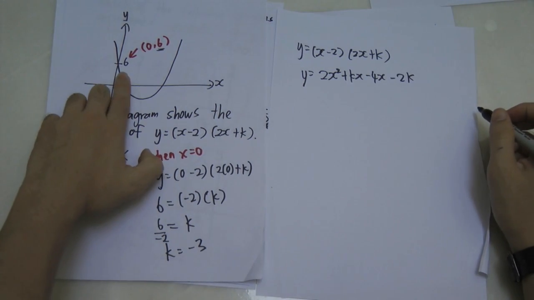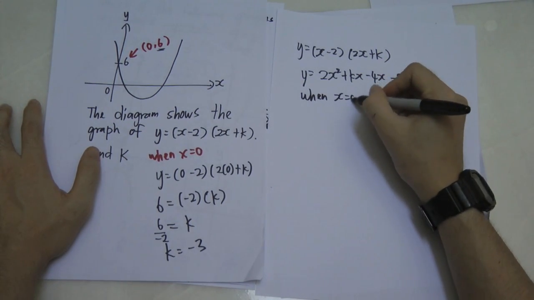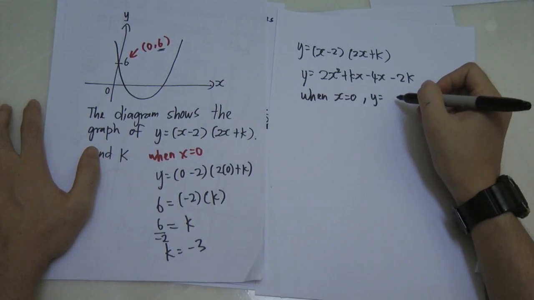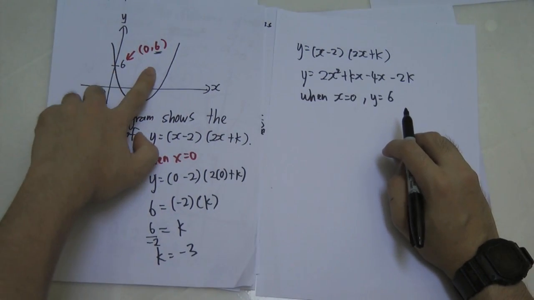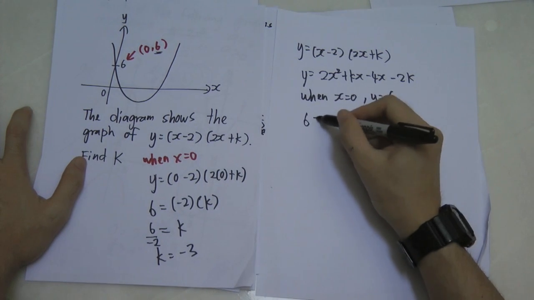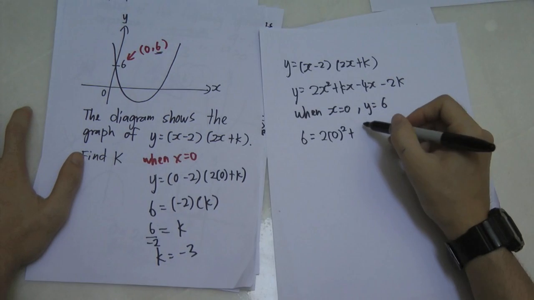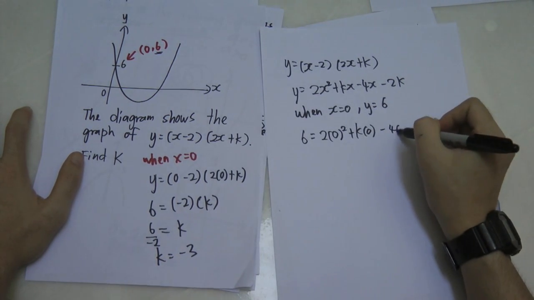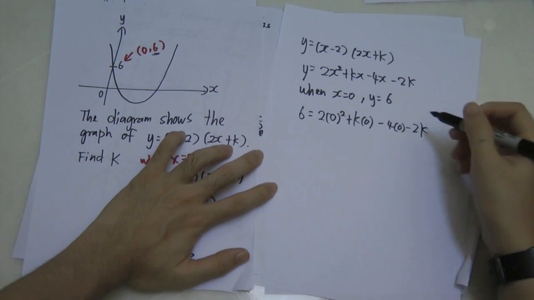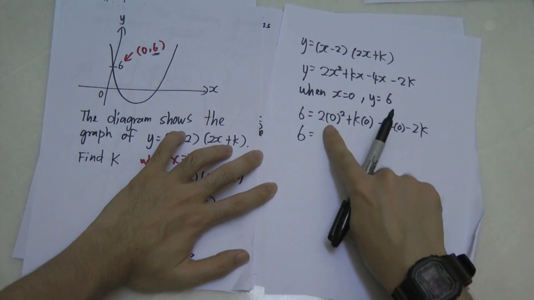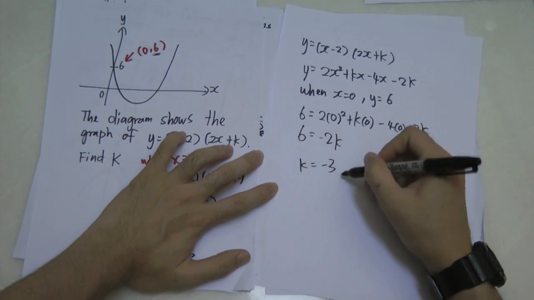Alright, so this is the y-intercept, right? So when x equals to 0, y equals to 6, because this curve passes through this coordinate, right? So I can substitute this coordinate into this equation. So I get 6 equals to 2(0) squared plus k(0) minus 4(0) and then minus 2k. Alright, so everything multiplied by 0, you get 0, so you get negative 2k. So therefore, k will equal to negative 3.